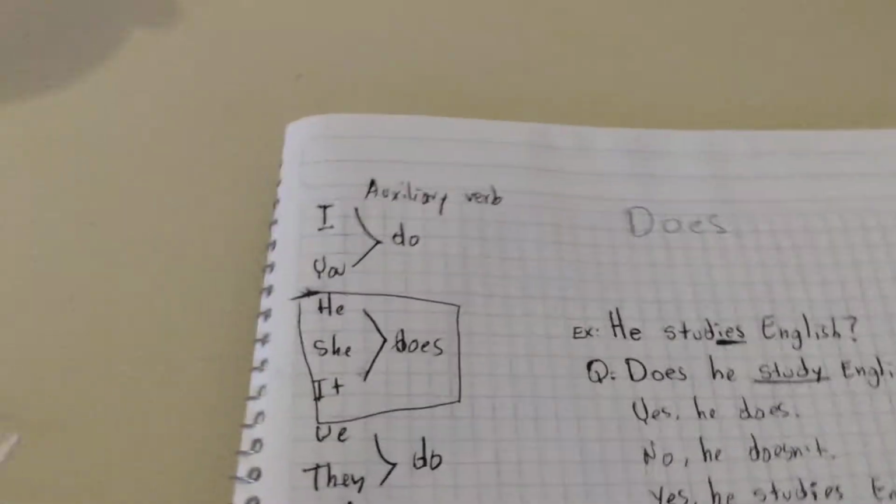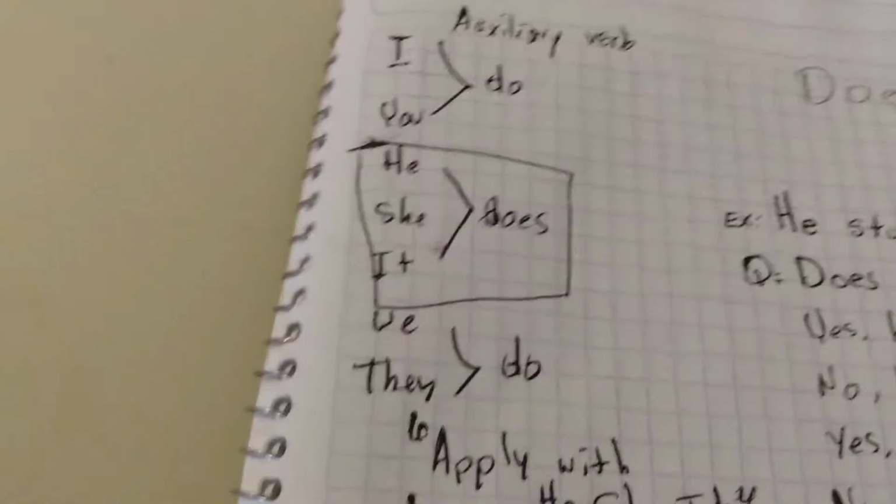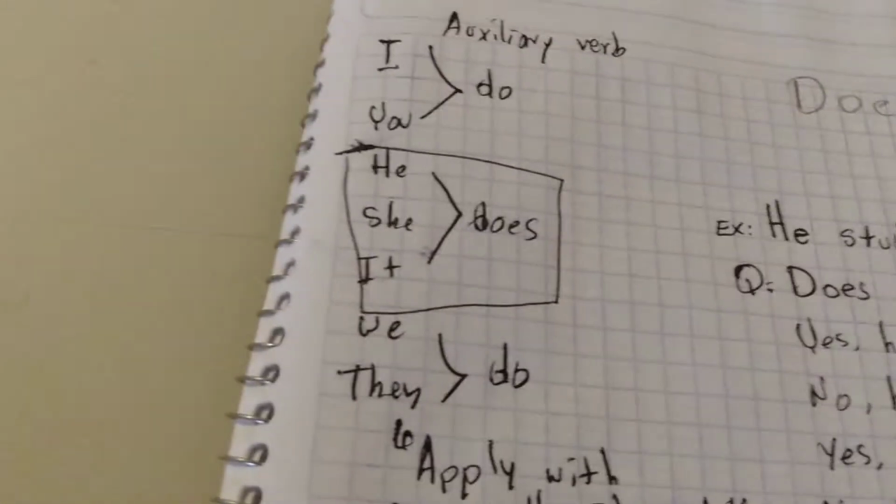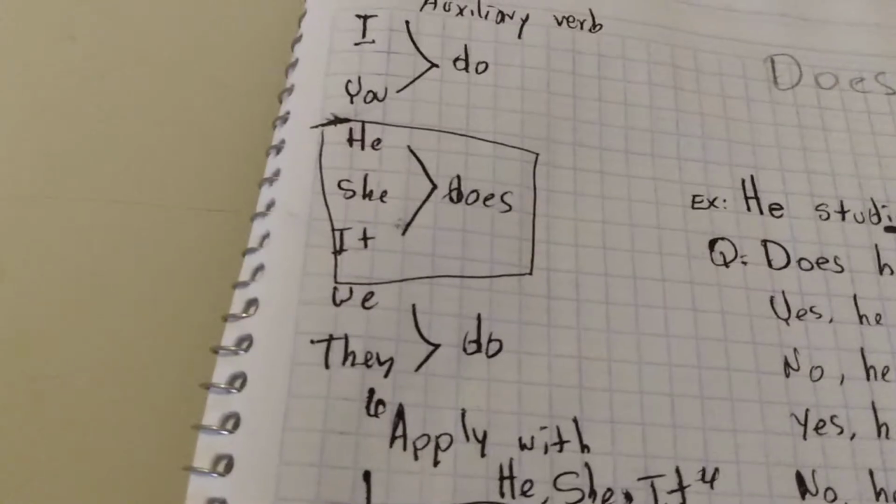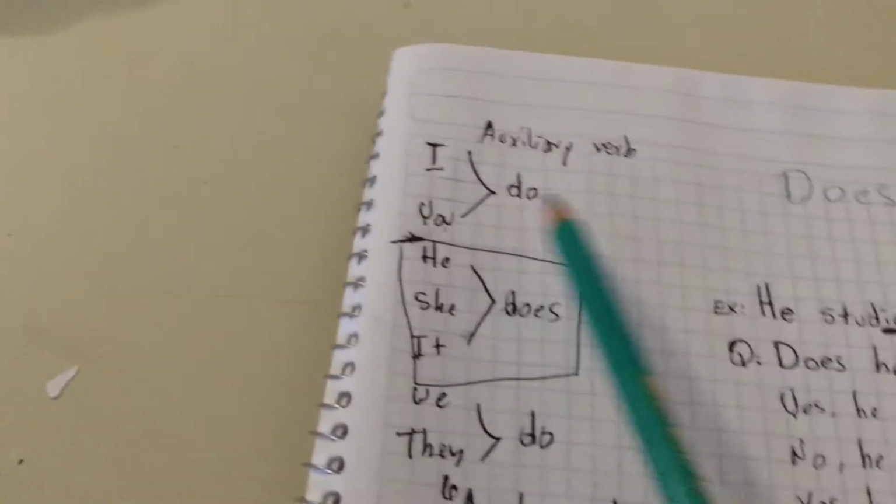All right. Now I'm gonna explain the use of does. The same rules apply in everything. It's just that does is a little bit different and it could be a little bit more complicated. So pay close attention. All right. We said that for I and you, we use do. For he, she, it, we use does. And for we and they, we use do.